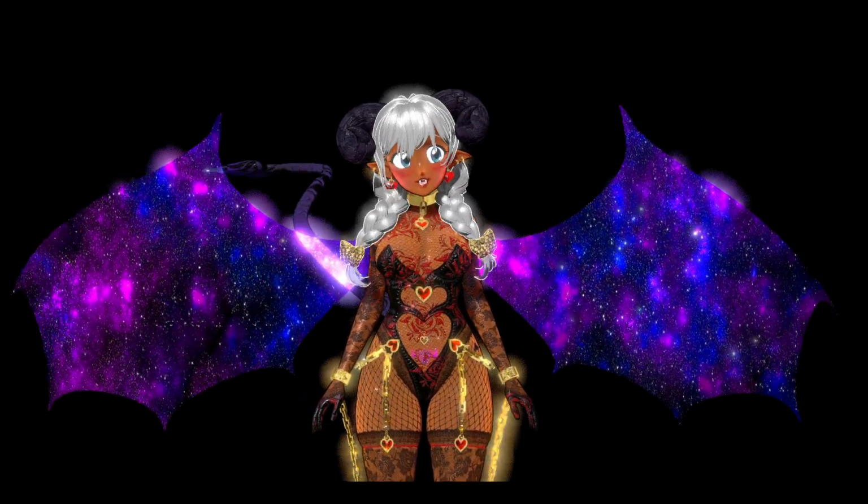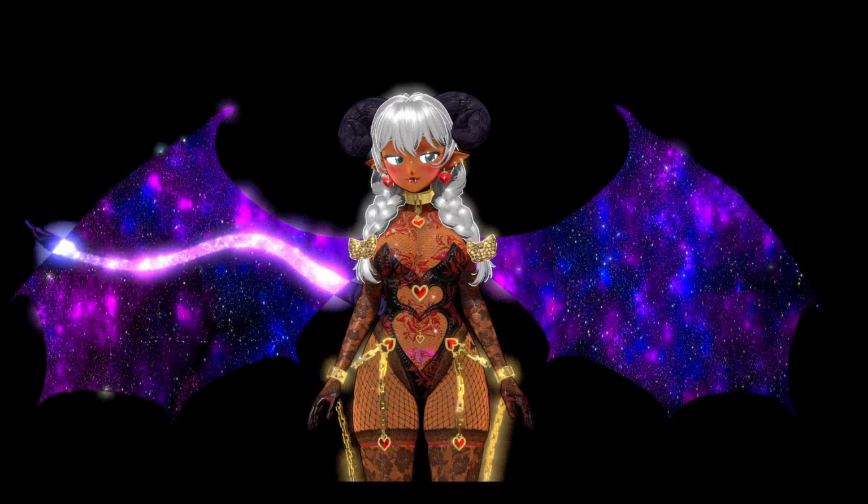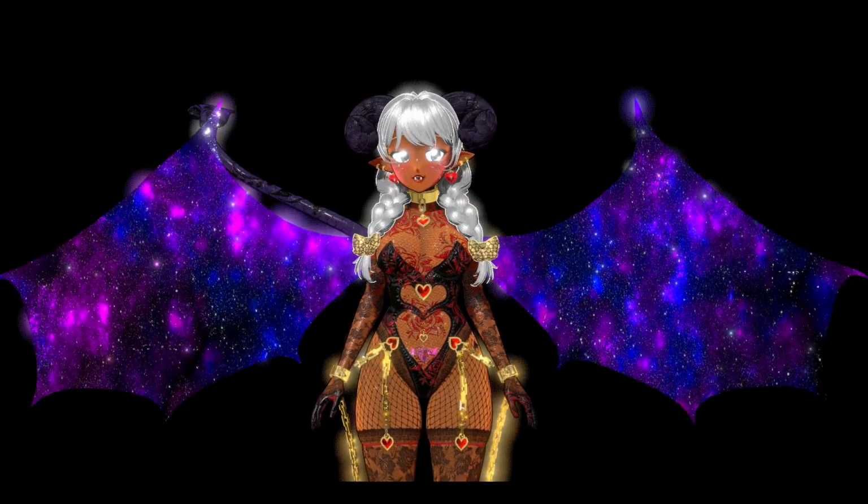And most of these methods should work for multiple shaders. All right, compatible with VTubing and VRChat. Remember, there is timestamps if you get bored. All right, let's get started.